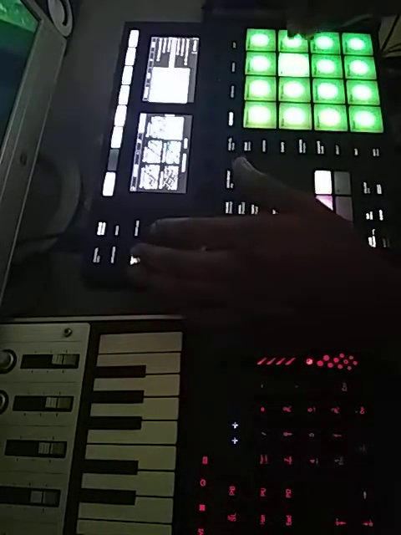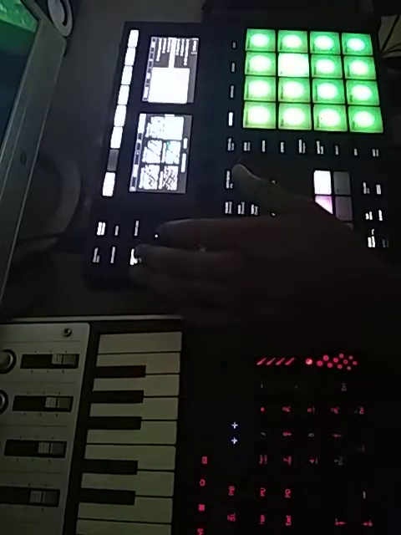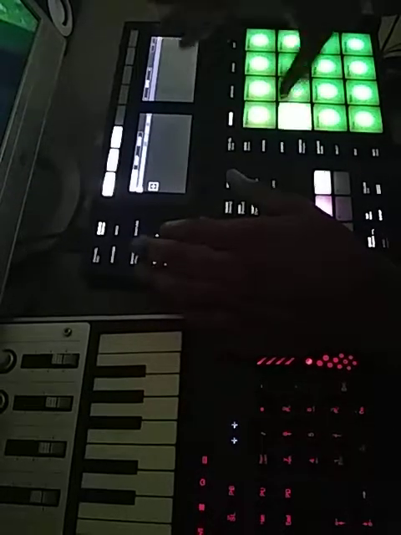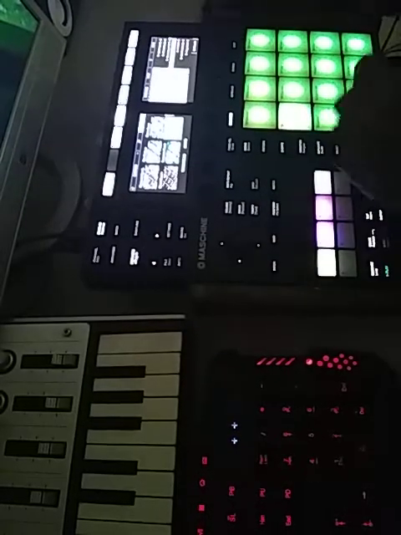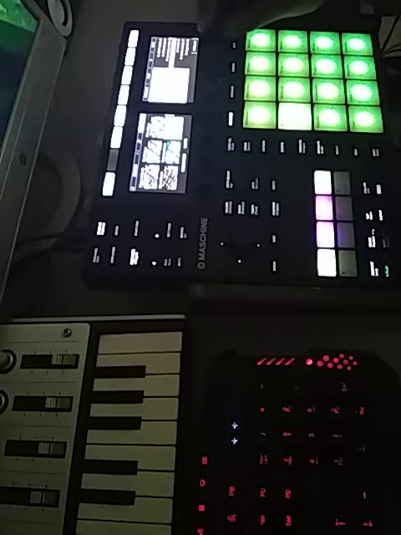I like that hi-hat. I'm going to put it on the square right here instead. I like to put my main hi-hat on number 9.